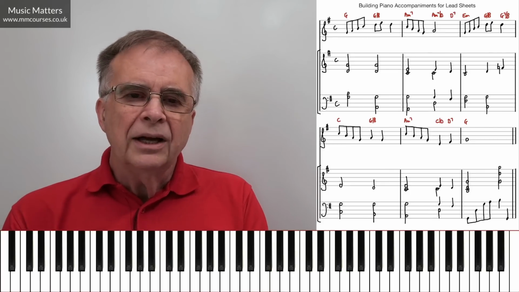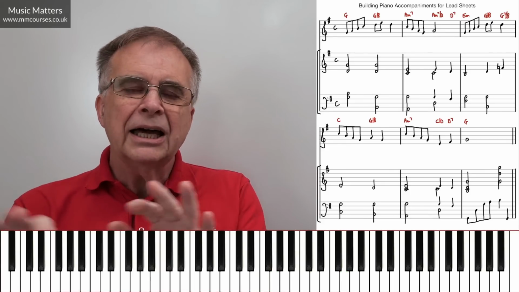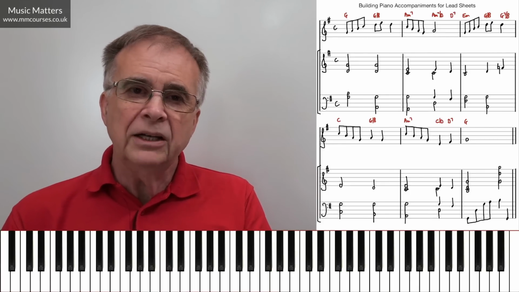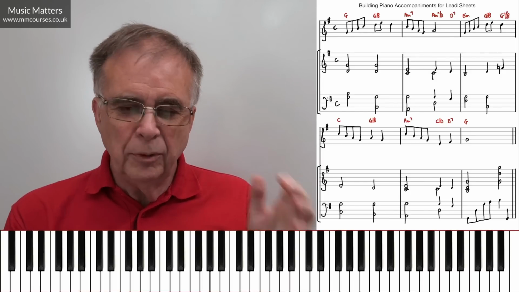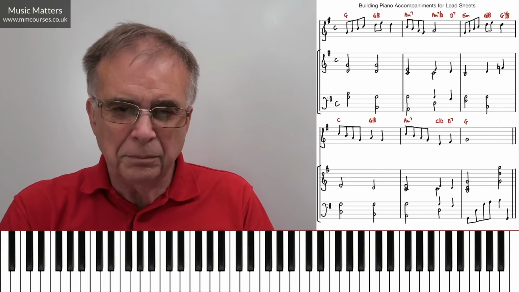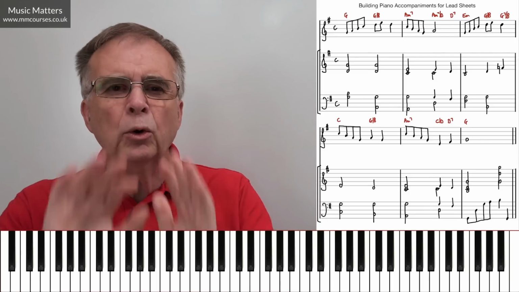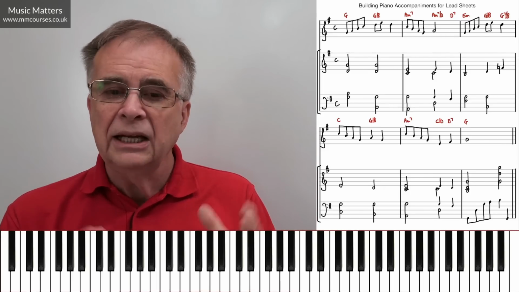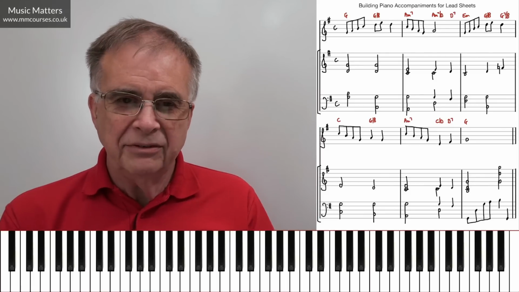So you see how it effectively accompanies that melody. I'm not being over busy in the keyboard part. I'm spacing the chords so we don't get that thick, grumpy stuff down at the bottom. And I'm using all of the instructions from the lead sheet, but we're blending everything together.